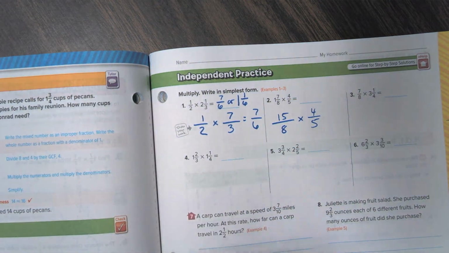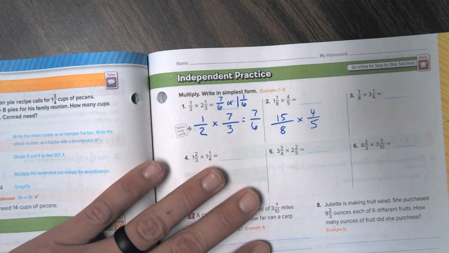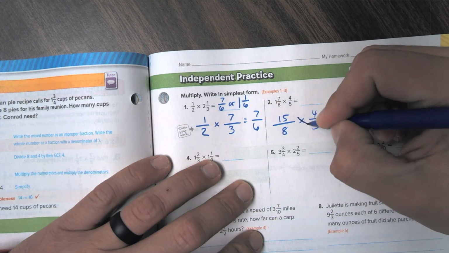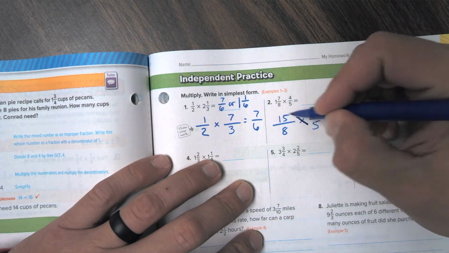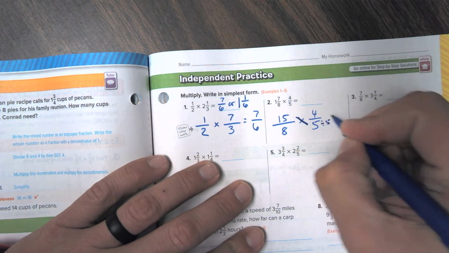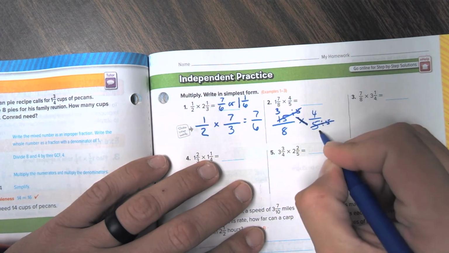So if you look at this one, like I taught you in the last lesson, you can simplify before you multiply. You don't have to do that. You're just going to get larger numbers to work with, and you are going to have to work that out. But I'm going to simplify before I multiply. So I look at 15 and 5. Well, 15 and 5 are both divisible by 5. So this becomes 3, that becomes 1.